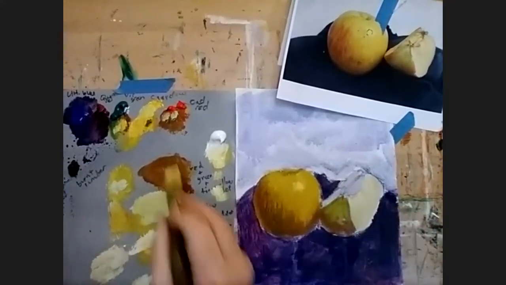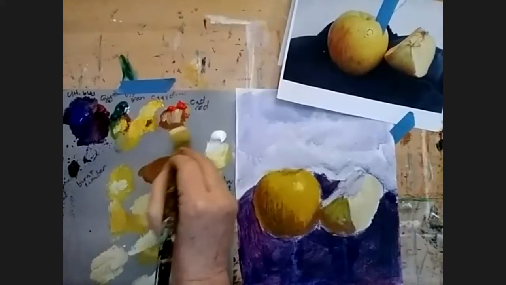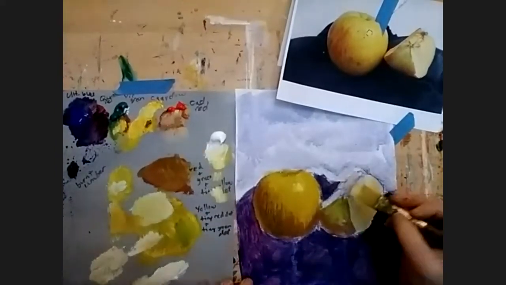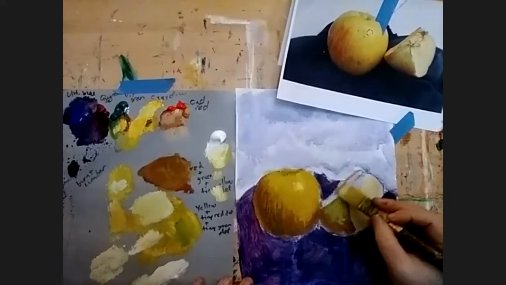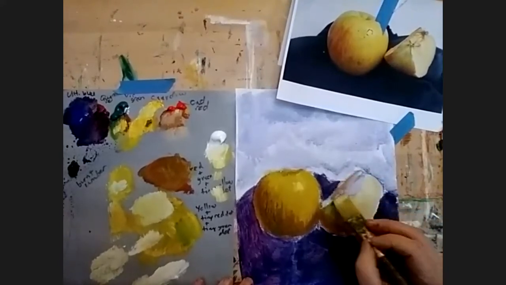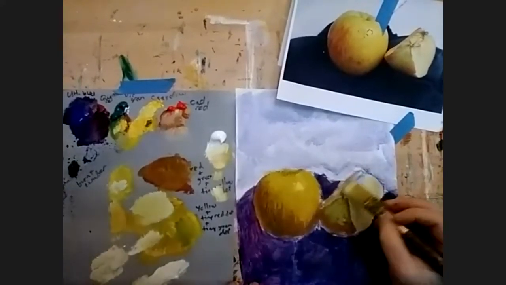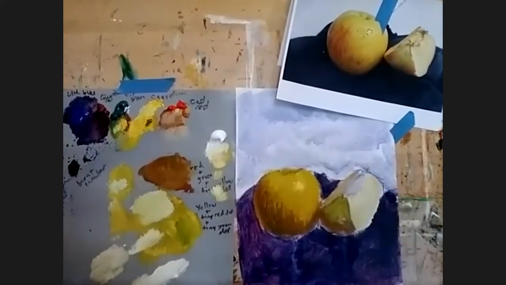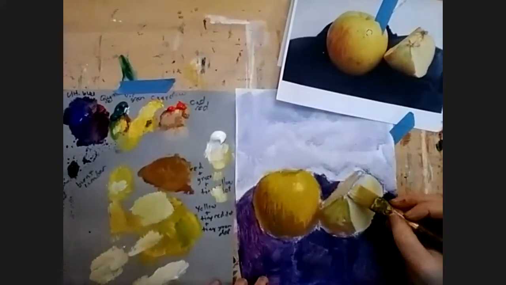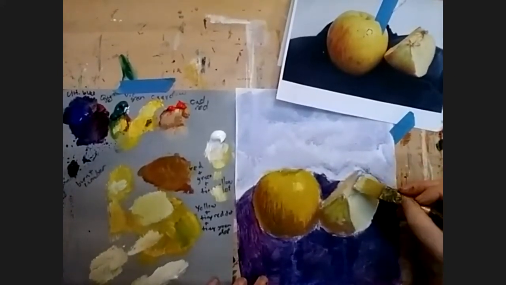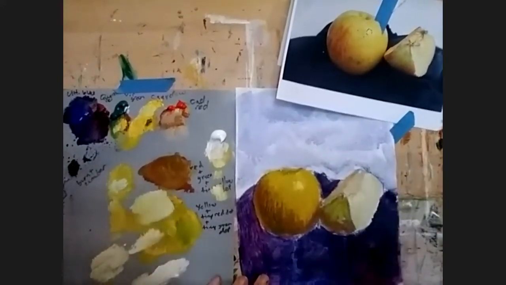And then this side is going to have a bit more red in it because it's a little bit darker. I could mix more white, same, but with a little bit more red in it. And then this side is also slightly darker because it's kind of dipping in.